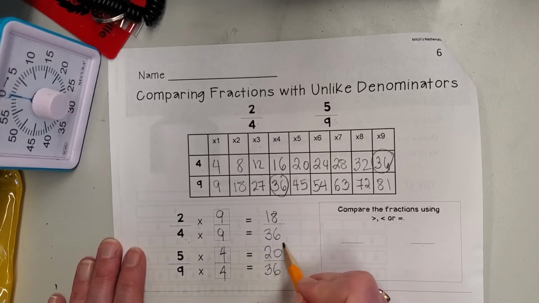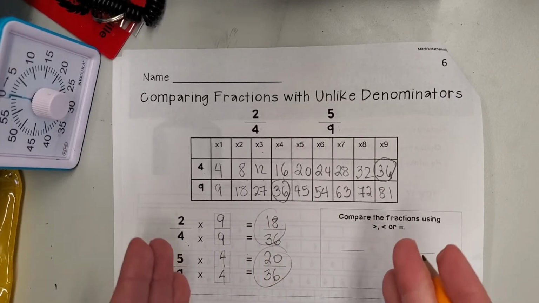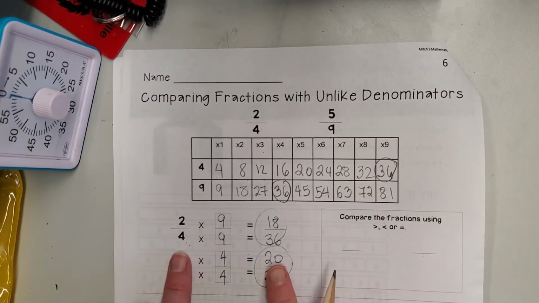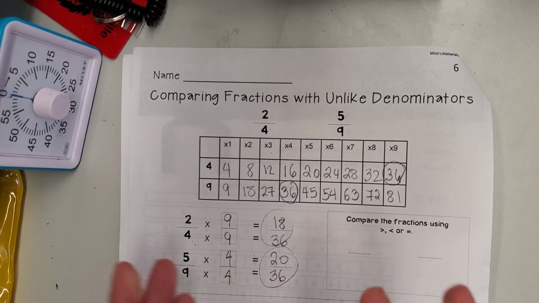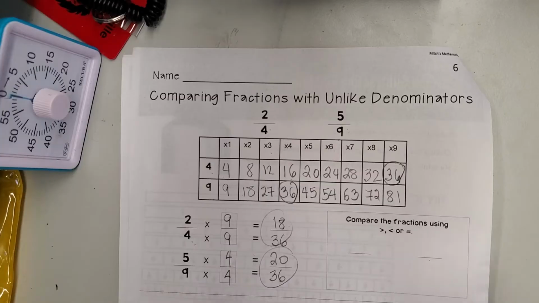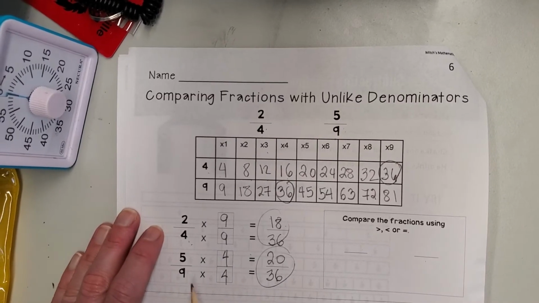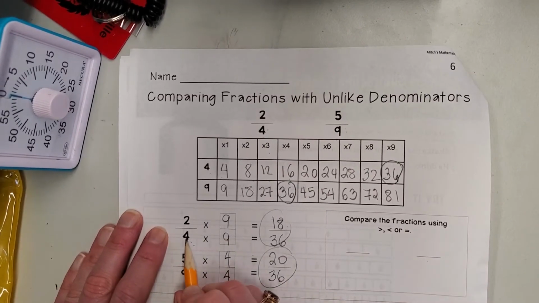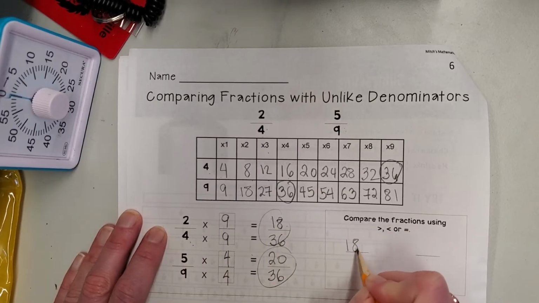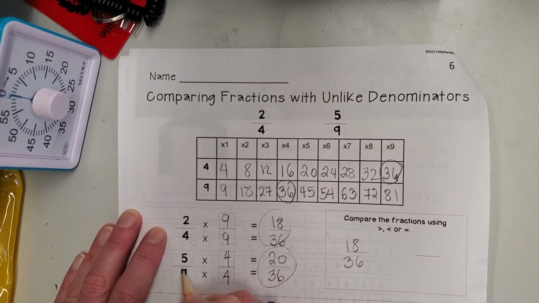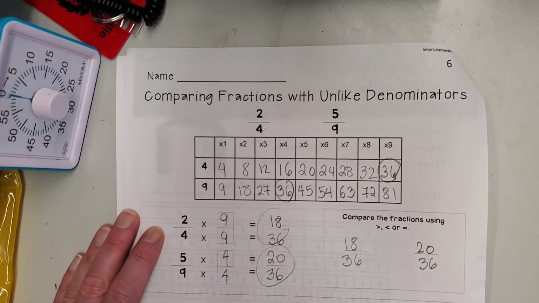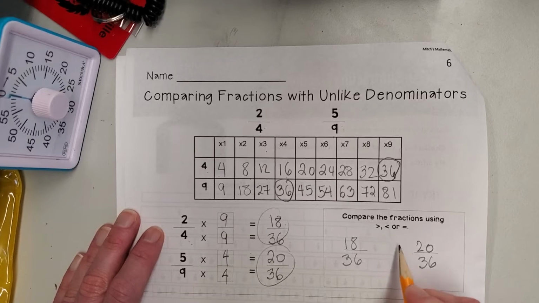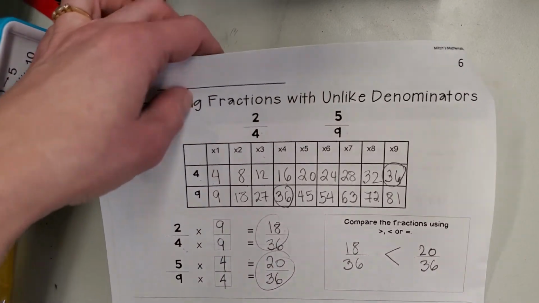Okay, so these are our new fractions. It's the same size, right? If we were to draw this out, these would be the same size as this, but it's equivalent because we're chopping it into smaller pieces, right? Okay, so instead of writing 2/4, we're going to write 18/36 and 20/36. Okay, which one's bigger? Clearly, 20 is bigger than 18, so 20/36 is bigger.